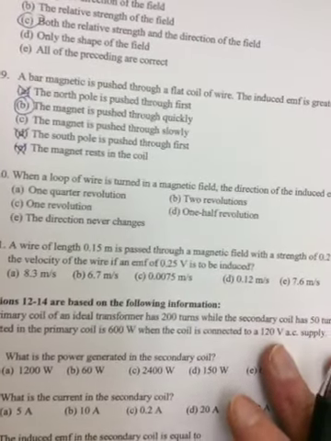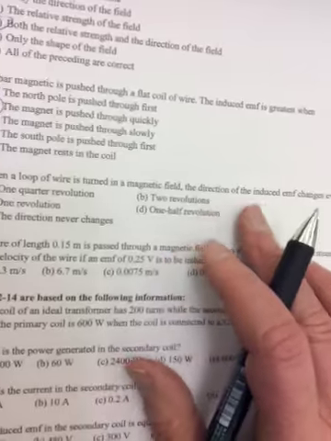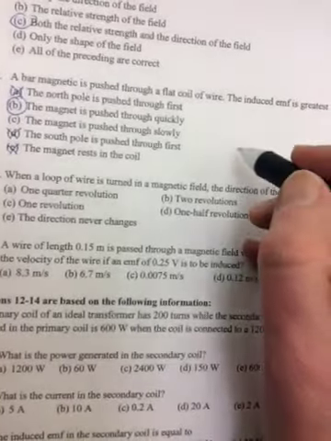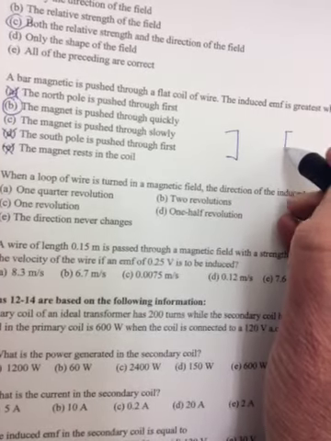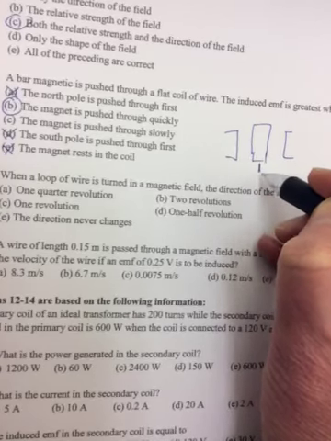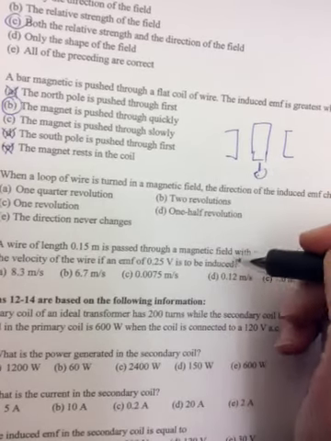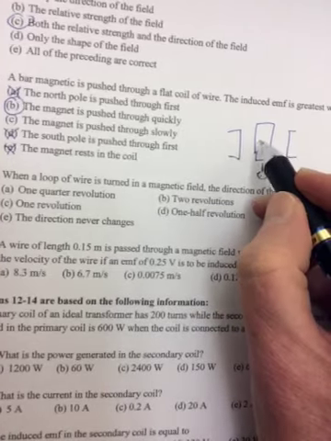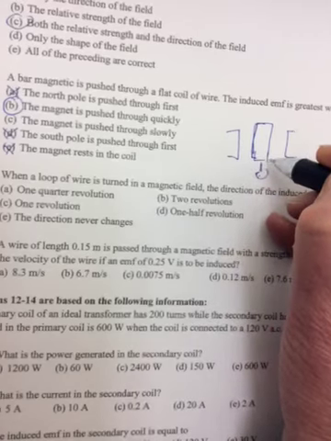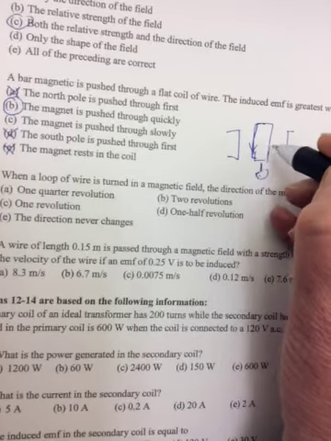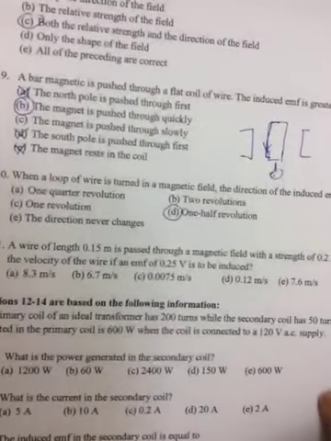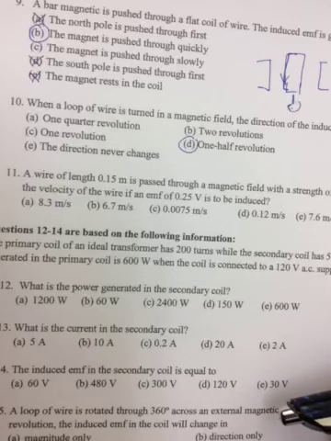Number 10, when a loop of wire is turned in a magnetic field, the direction of the induced EMF changes. So it's like you have magnets here and you have a loop of wire that you're turning, okay? So as it's on its way up, the current will be flowing in one direction. And when it's on its way down, the current will be flowing in the other direction. So it's half up and down, half a revolution.